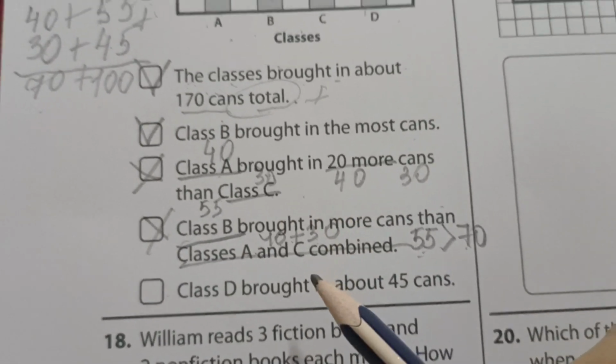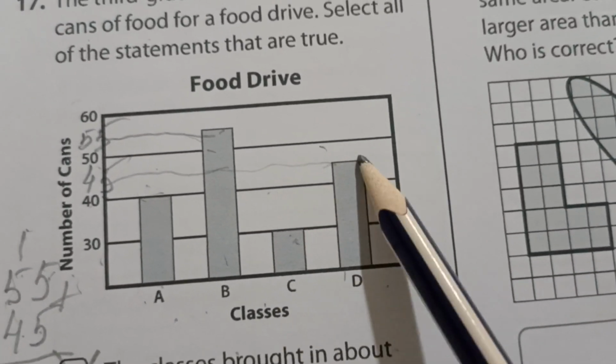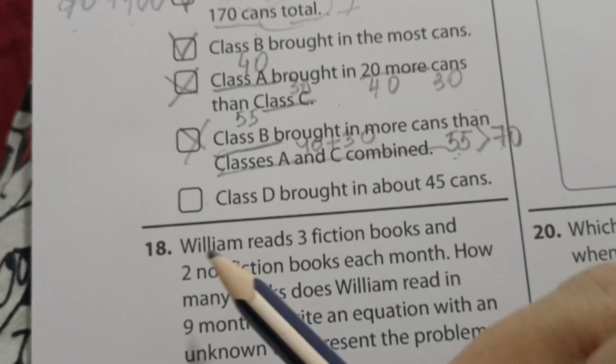Class D brought in about 45. Let's have a look. D. Yes, yes, about 45. So, yes.